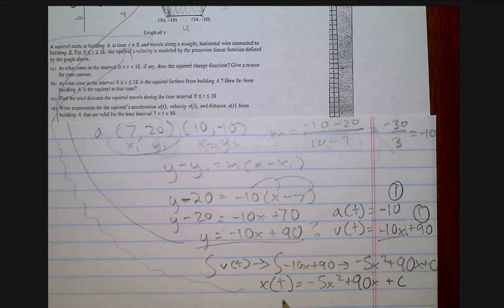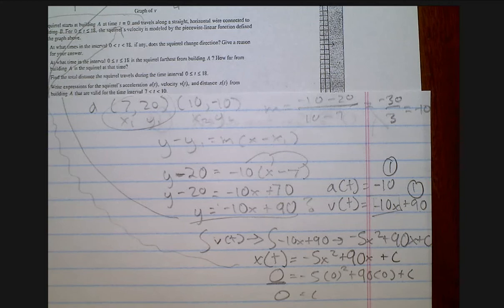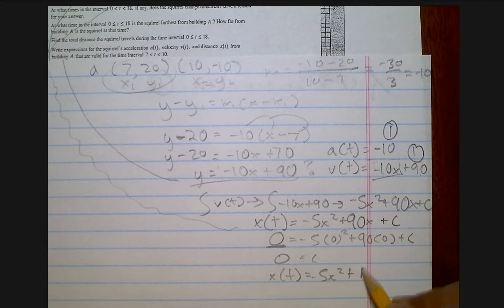So at time t equals 0, the distance is 0. So the distance is 0 when I plug in 0 for the time. C equals 0. Therefore, your position function, x of t, is equal to -5t squared plus 90t plus 0, or not. Give yourself a point.